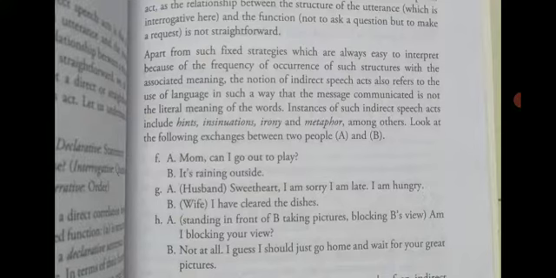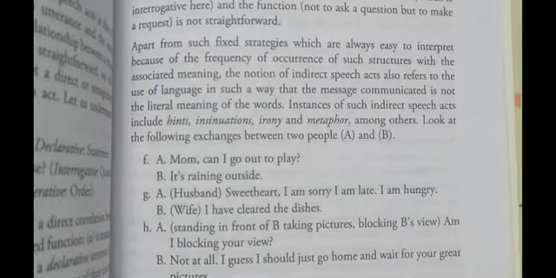Apart from such fixed strategies, which are always easy to interpret because of the frequency of occurrence of such structures with the associated meaning, the notion of indirect speech acts also refers to the use of language in such a way that the message communicated is not the literal meaning of the words. Instances of such indirect speech acts include hints, insinuations, irony, metaphor, among others.